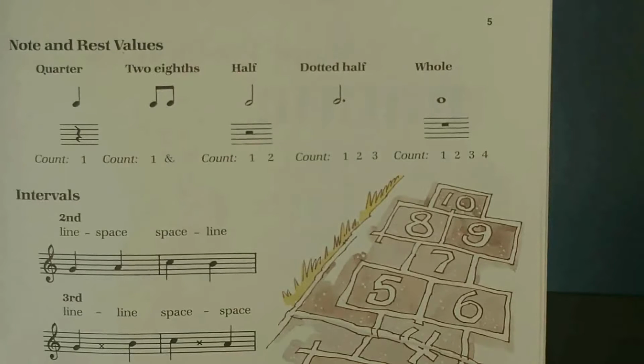Rests mean to be silent. A quarter rest means to be silent for 1 beat or 1 count. A half rest means to be silent for 2 counts. A whole rest means to be silent for 4 counts.